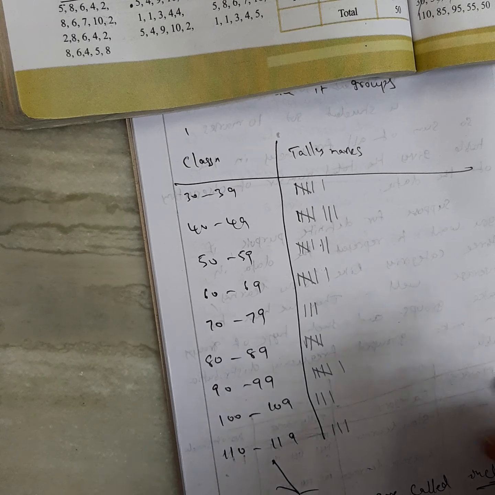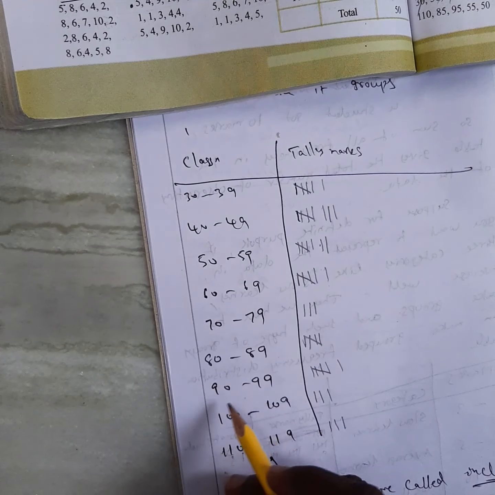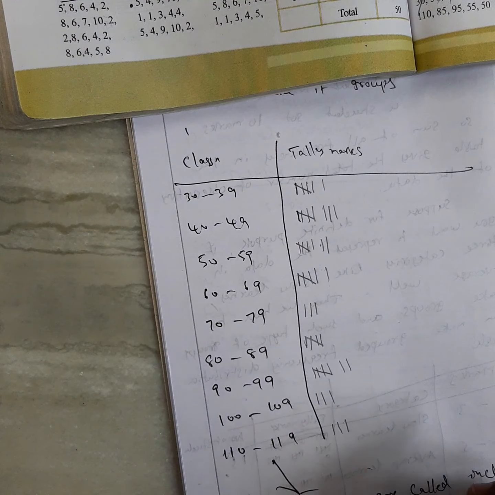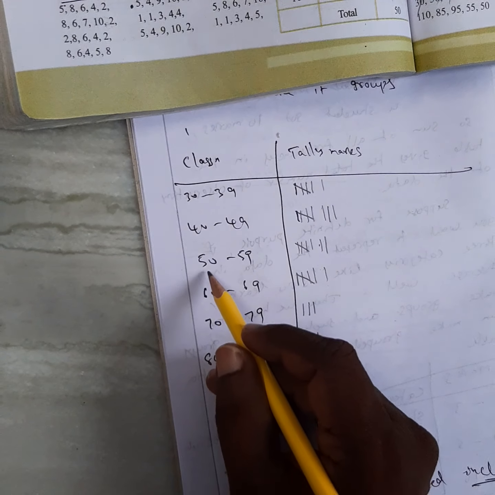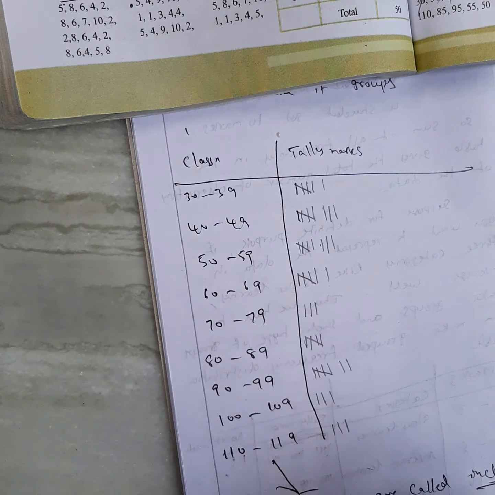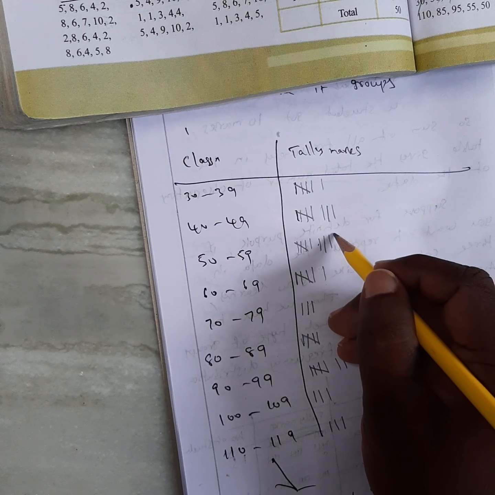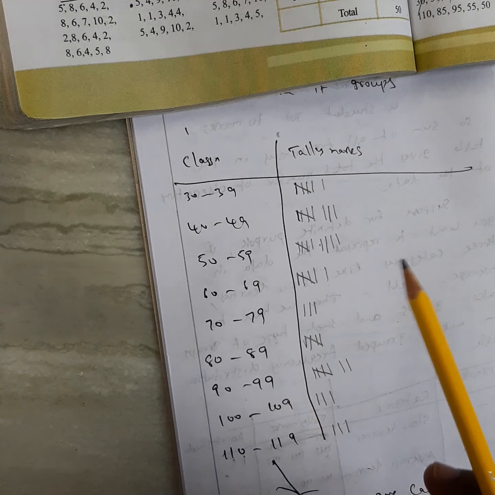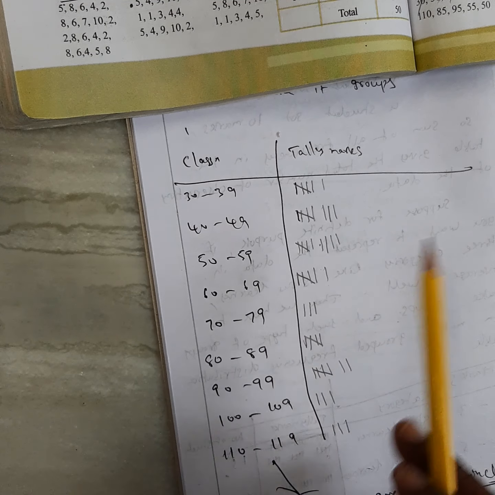Next 95. 95 means it lies between 90 and 99. So this is 95. Next 55. 55 means between 50 and 59, so 55. Last one is 50 again. So these are how to make tally marks, already learnt in 8th class.